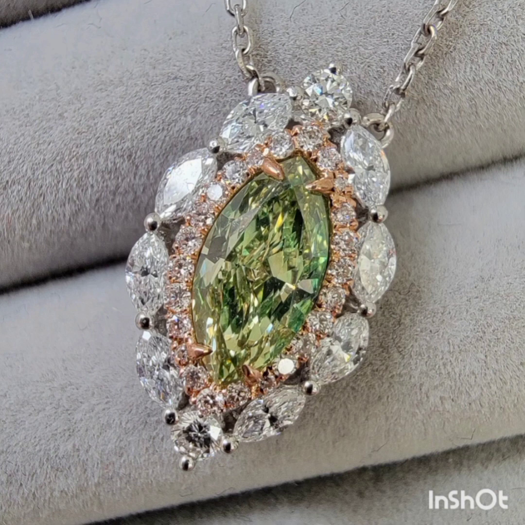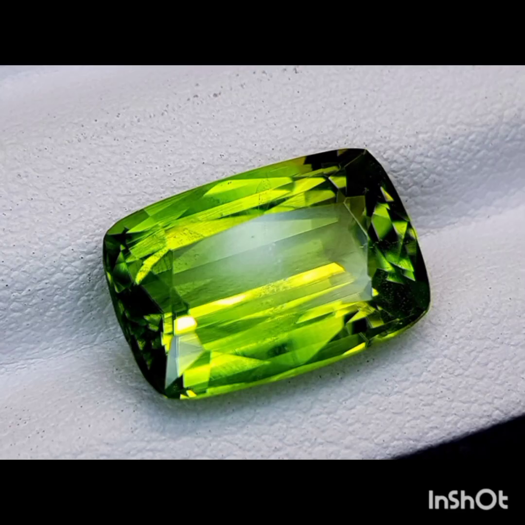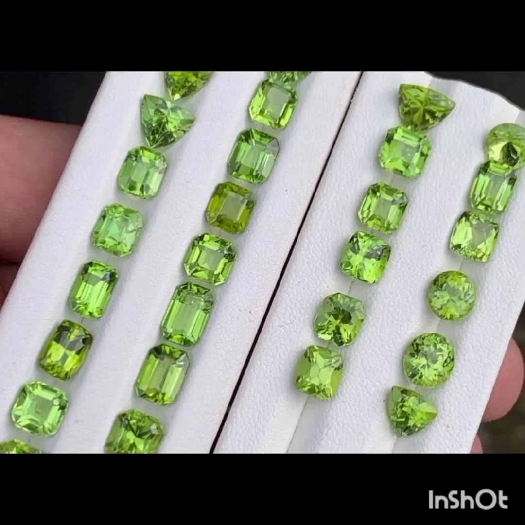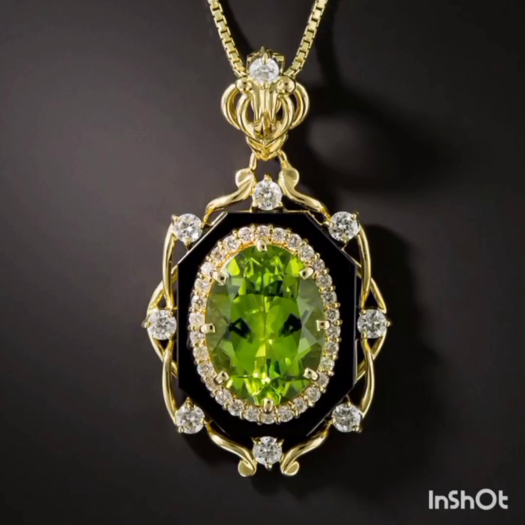Peridots belong to the forsterite-fayalite solid solution series, which forms part of the olivine group of minerals. The term peridot refers to green, gem-quality olivine. Forsterite is the magnesium (Mg) dominant end, while fayalite is the iron (Fe) dominant end.